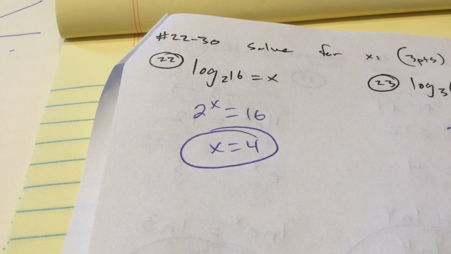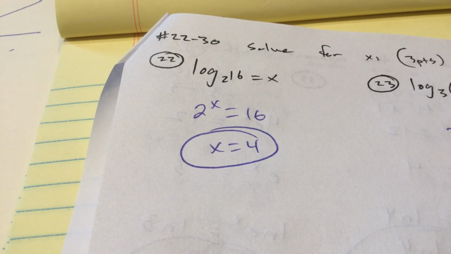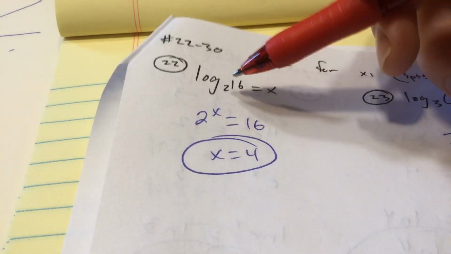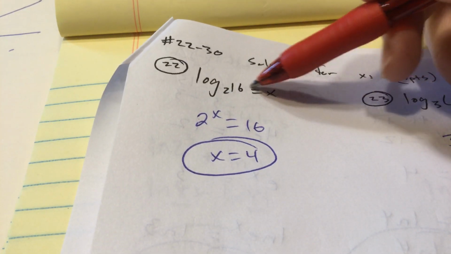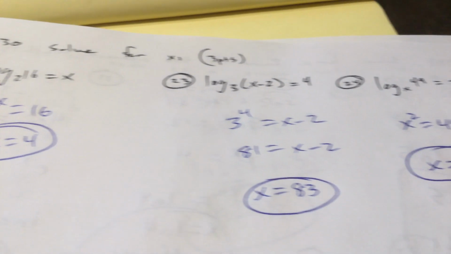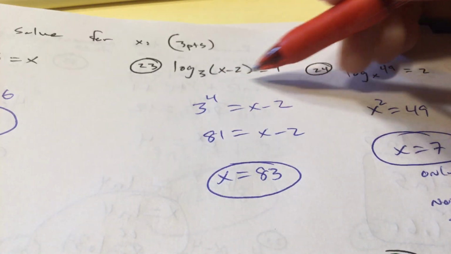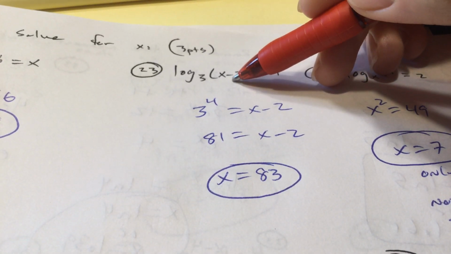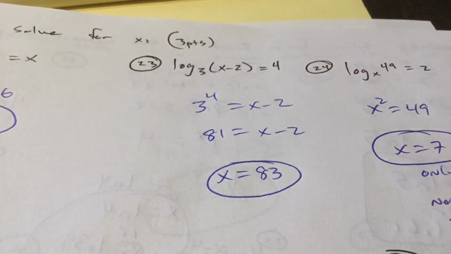All right, on the next several, you have things written in logarithmic form, so write them in exponential form. 2 to what power gives you 16? That power is 4. Okay, you know how to do this. This was on your first quiz review. 3 to what power is x minus 2? X is 83.